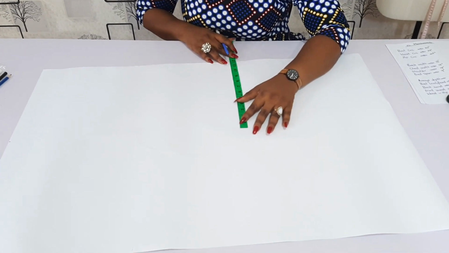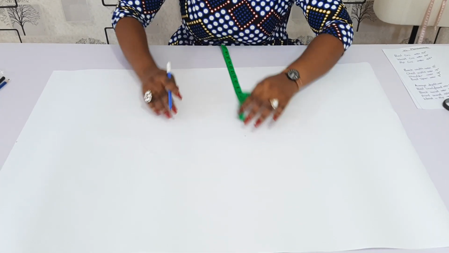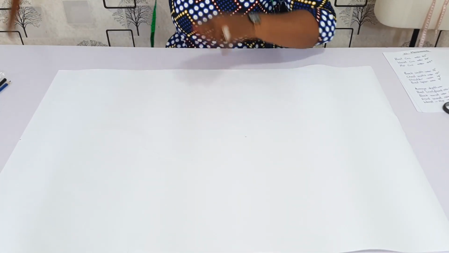Measure 12. You can use your L square, if you don't have one. And I'm just going to divide that into 2.